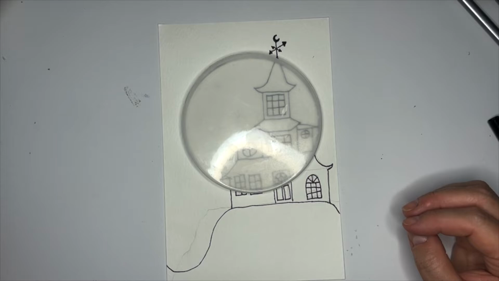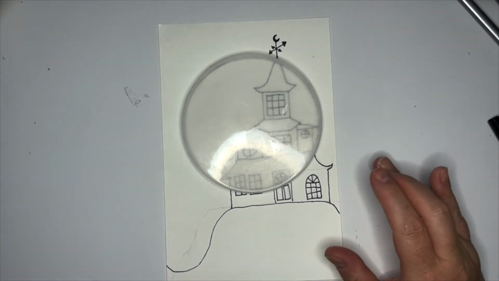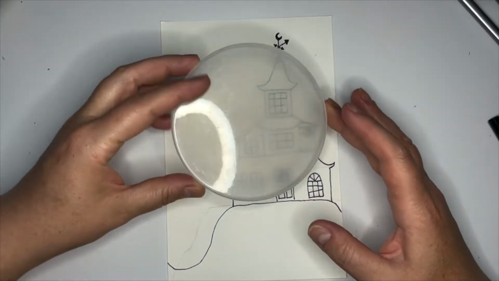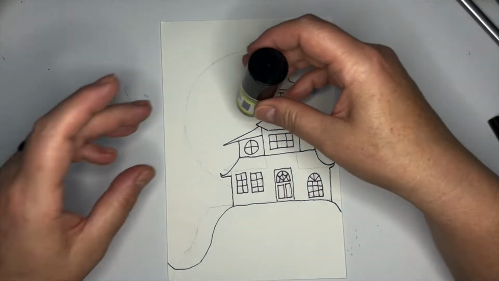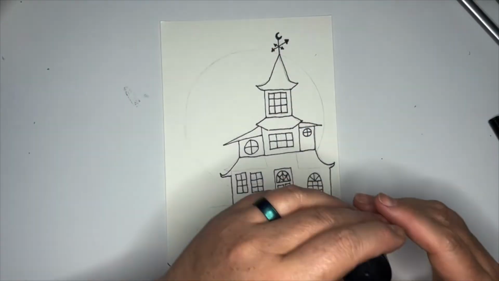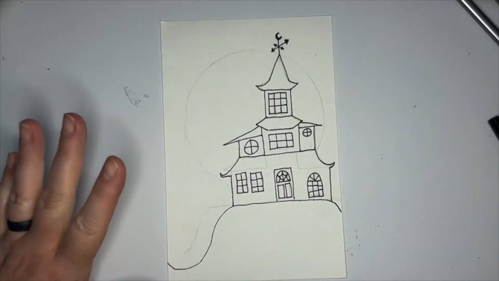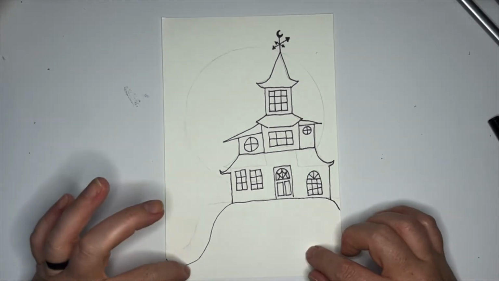So you can decide if you want a moon. If you don't want a giant moon, you can have a little moon. Something like this would work as well if you want your moon to be far away. But my moon's going to be absolutely gigantic. And I might have a tree.